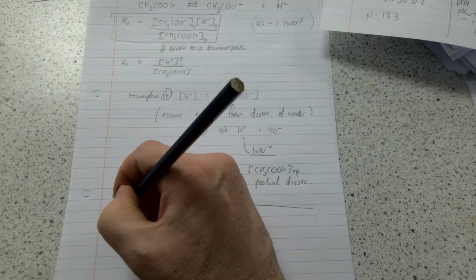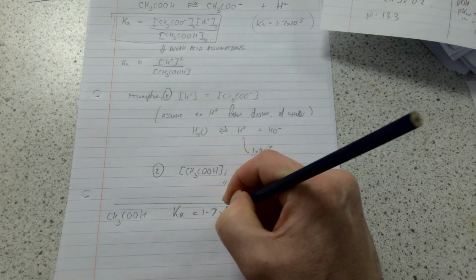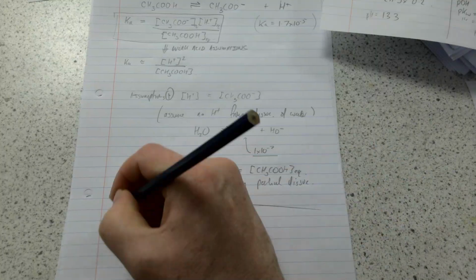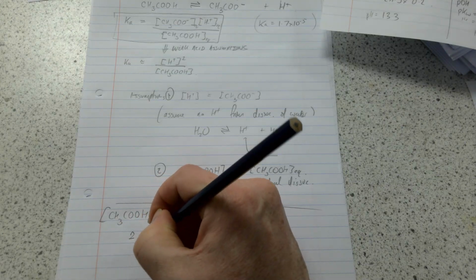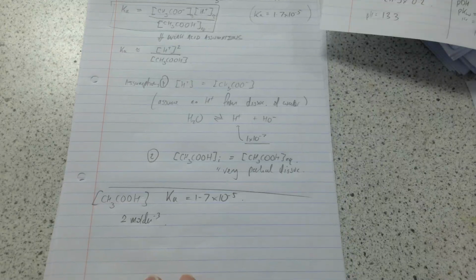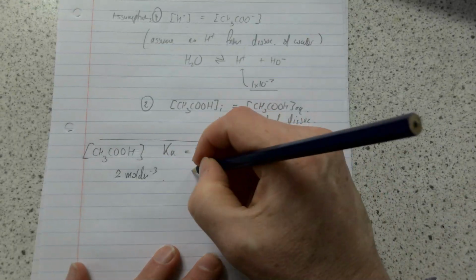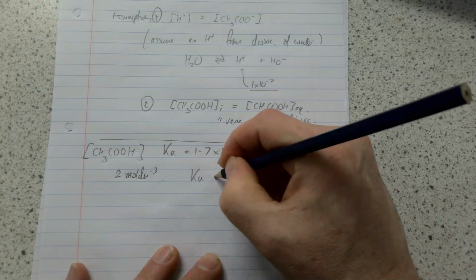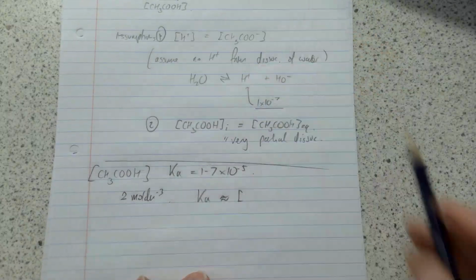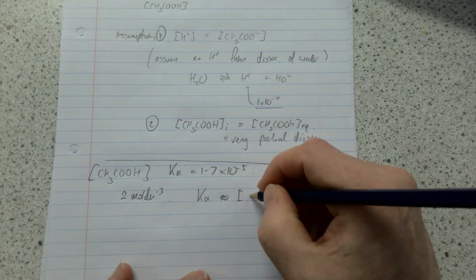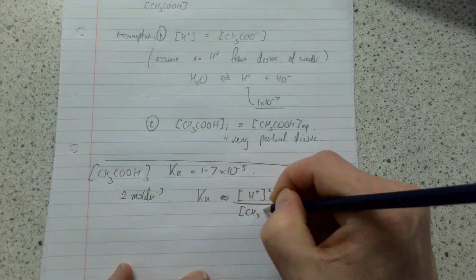Let's stick with ethanoic acid, because I know the Ka is 1.7 times 10 to the minus 5. And let's say the initial concentration of that is 2 moles per decimetre cubed. We can easily work out then the pH of that. Now, if I just write out the equation, plug in the numbers, I'm going to miss out the definition step because I've got it up here, and I'm going to say that the Ka is more or less equal to the hydrogen ion concentration squared over the concentration of the acid we're interested in.